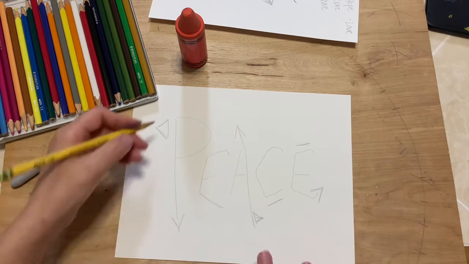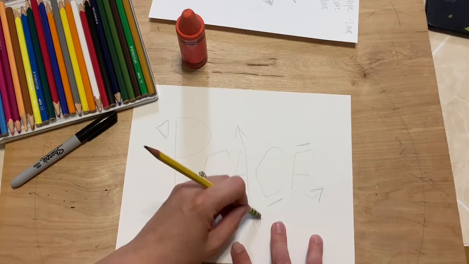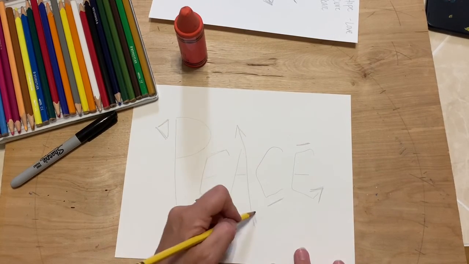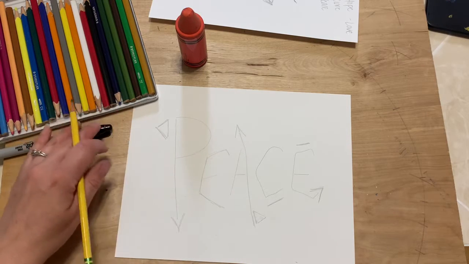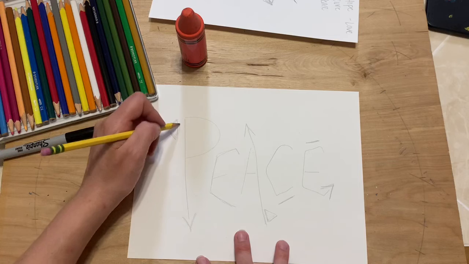Okay, so now I drew lightly, so I'll be able to erase away. And remember, we'll be using color pencils or markers, and you can change some of those things up too. Sorry, so here I go.